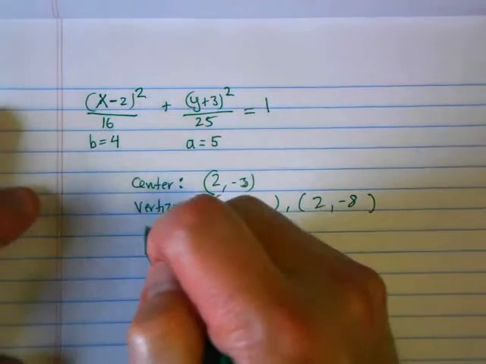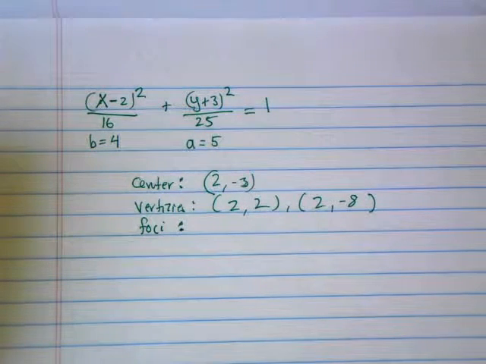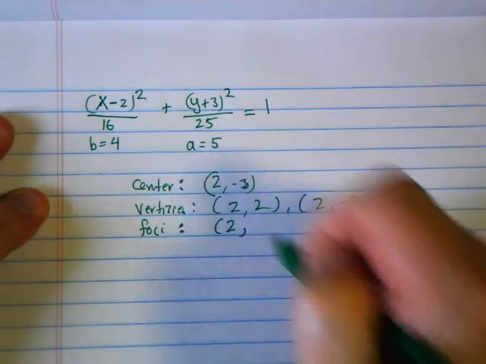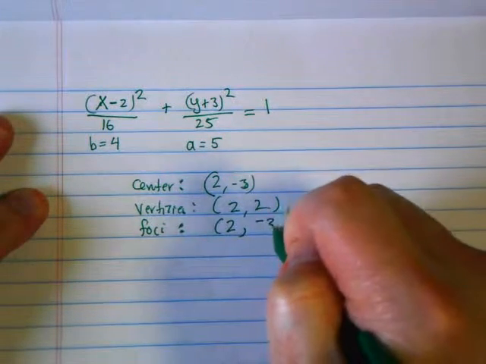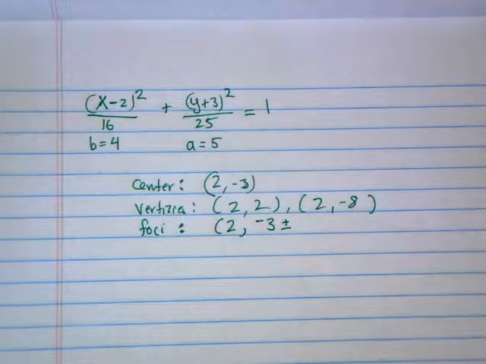All right, let's do the foci next. Foci. Am I going to be adding to my x values or adding to my y values? First I have to find c, that's true. Once I have c, am I going up and down or left and right? I'm going up and down still, which means my y's. So my foci is going to be 2 comma -3 plus or minus something. And maybe it'll be a nice number.